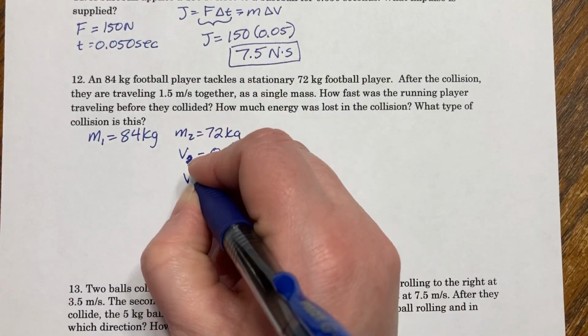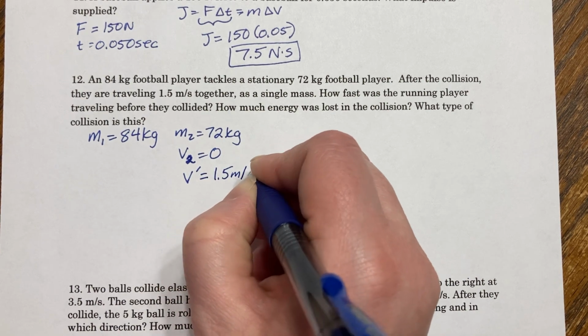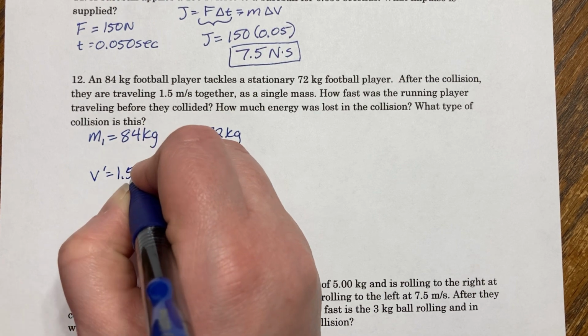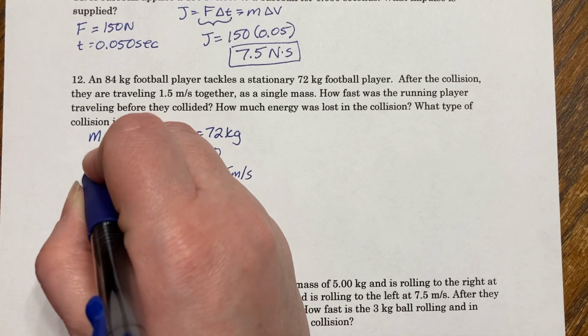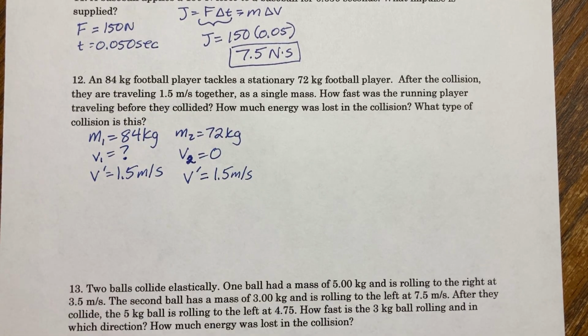Okay, I'm going to use V final for that. I don't have a 1 or a 2 on it because it's the same for both of them. How fast was the running player traveling? So that's V1. That's what I'm looking for. And then how much energy was lost and what type of collision is this?